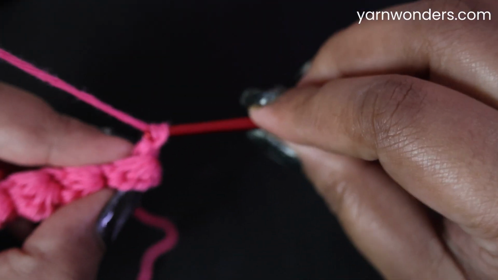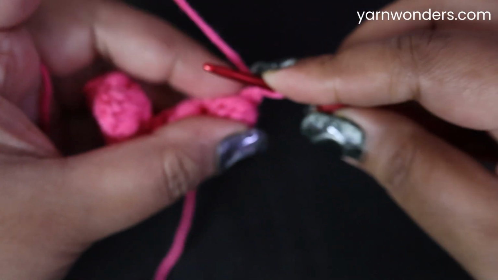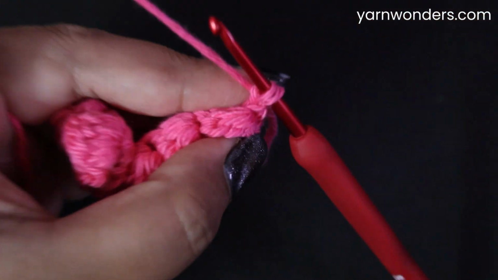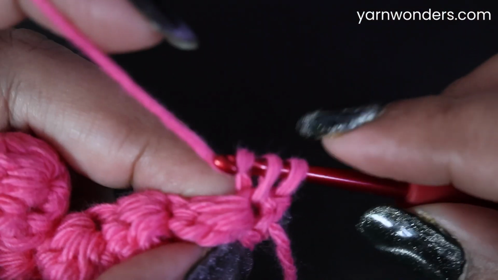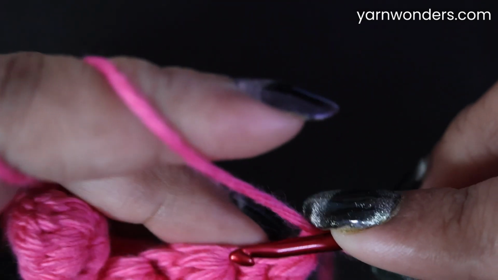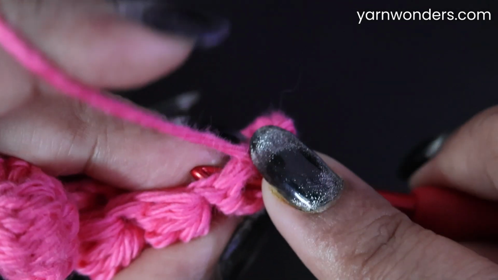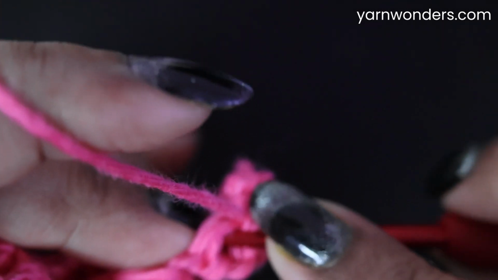Now for the next row, we are going to again make a row of single crochet stitches. So this is very important for you to get the work straight. Onto the single crochet, we'll be making 1 single crochet. Then you see the V-stitch right here.